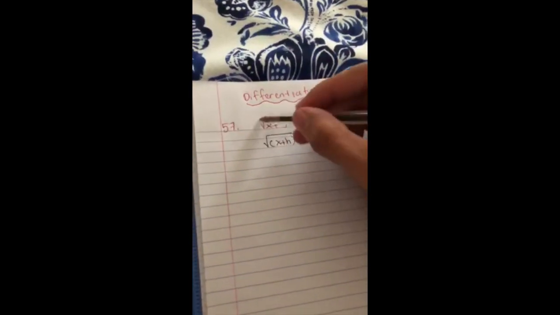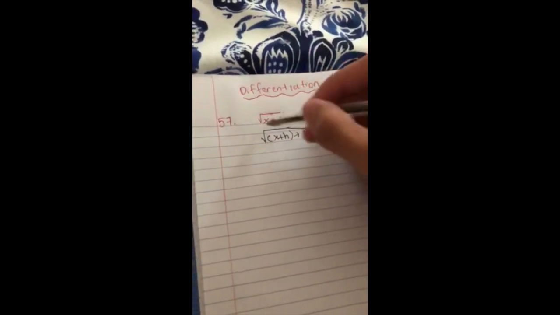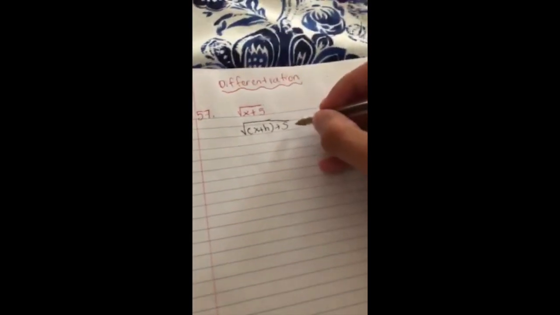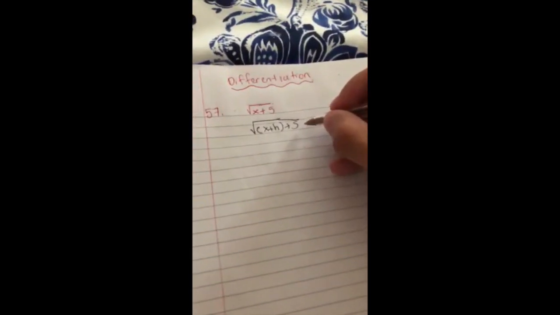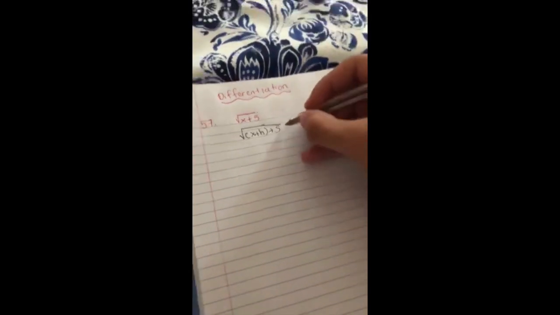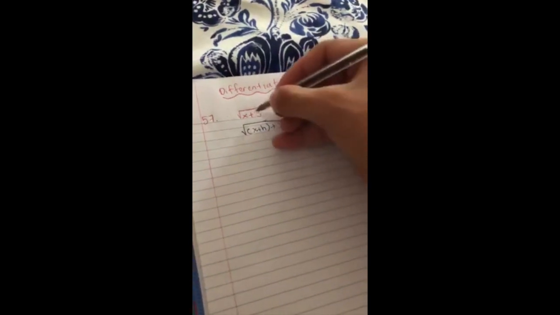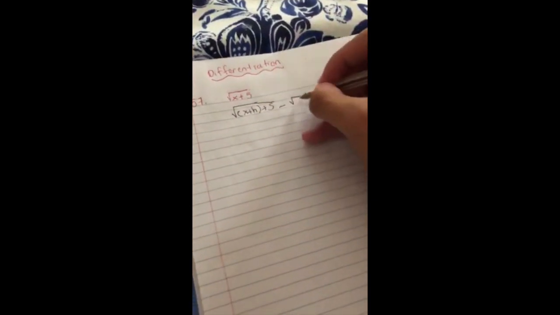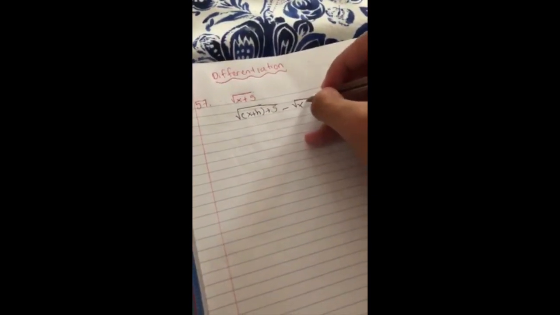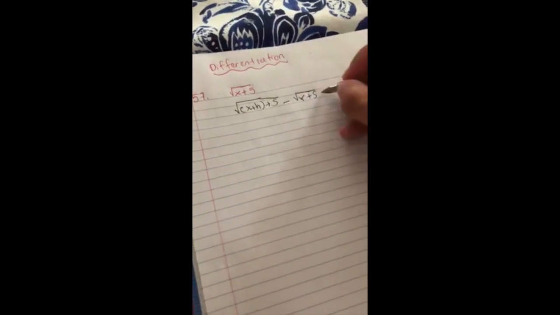Well, that's not it. The problem is when there's a square root affecting the derivative. So we're going to put the negative of the derivative to make sure we cancel it at the end.